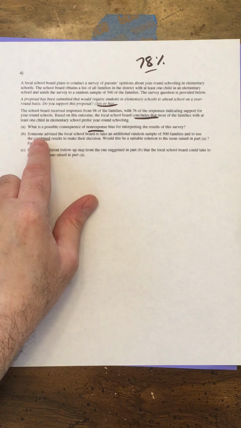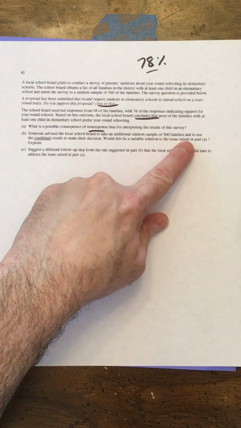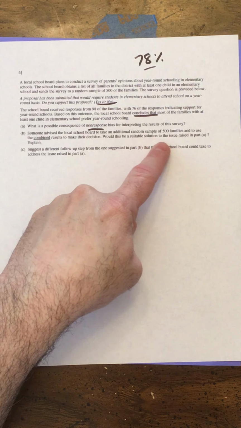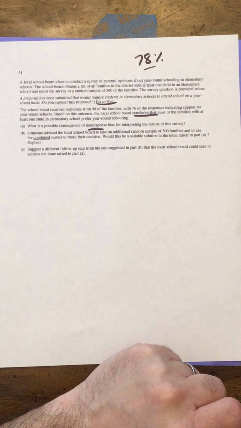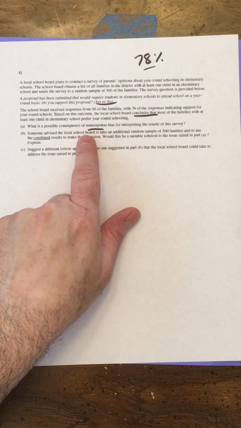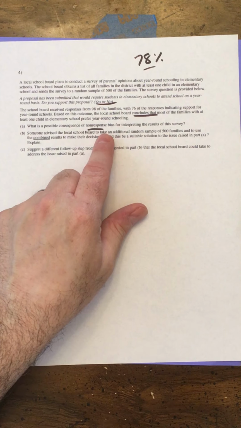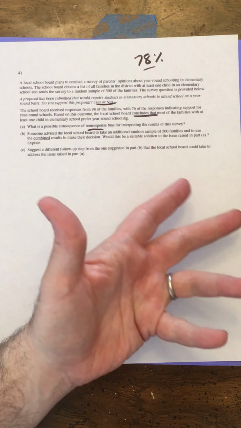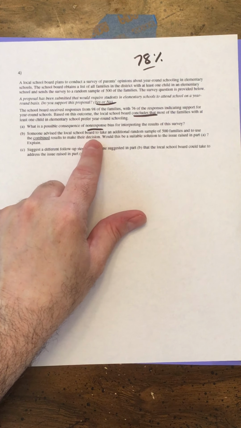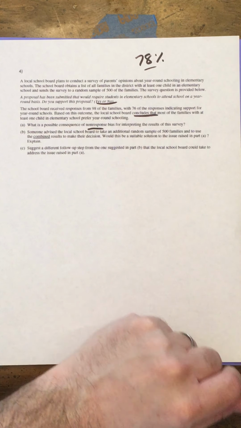Now, Part B says someone advised a local school board to take an additional random sample of 500 families and use the combined results to make their decision. Would this be a suitable solution to the issue that we just talked about in Part A? Not really. We're going to have the same issue with this group, where out of those 500 people, only the people who are really strong supporters of this or are really strongly against this are going to respond, which means that the people who really have not such strong opinions are not going to return the survey. You're going to have the same kind of bias that you had in Part A.